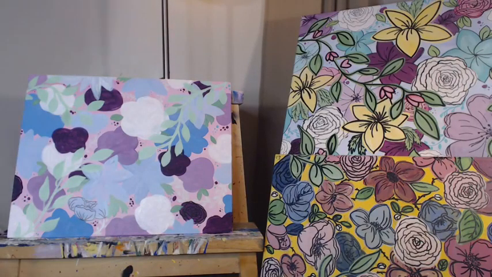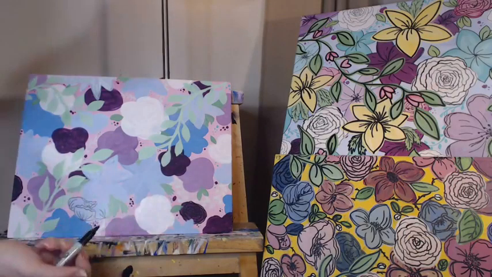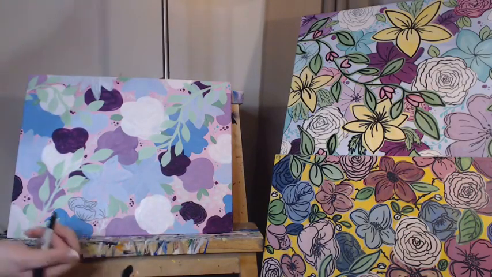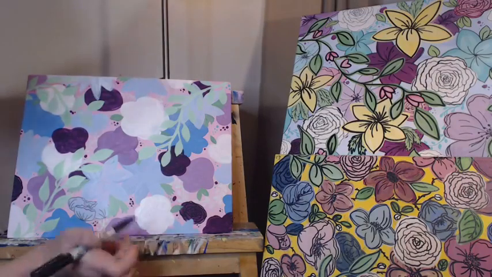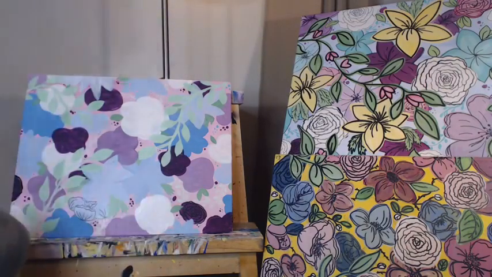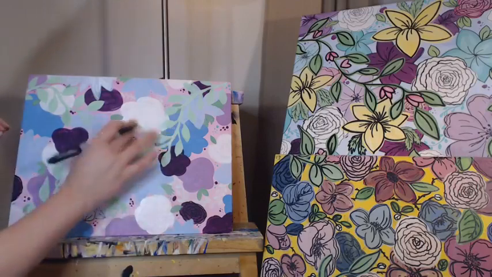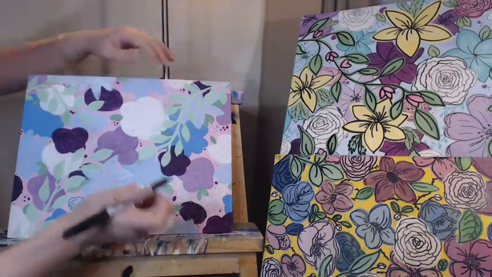Did you want to try marker? My paint markers are gone. It's just my Sharpies. Okay. Let's take another one. Let's just pick whichever one is dry and then we can play with it. I really want to do this big rose one.